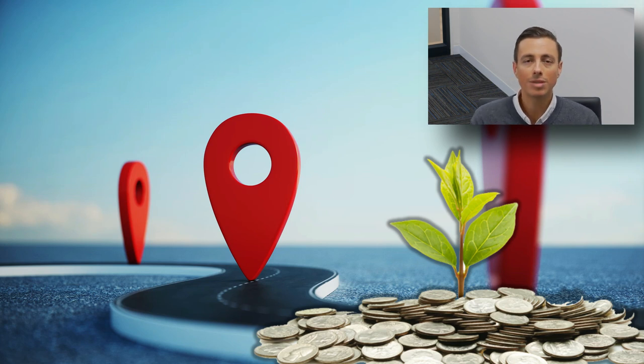So the two important things that you have to get right for student accommodation are proximity and yield. Proximity: it has to be within proximity of a university. Every student wants to be within walking distance or at least within public transport distance of a university, a college, or some sort of educational institute. And the yield has to be good.